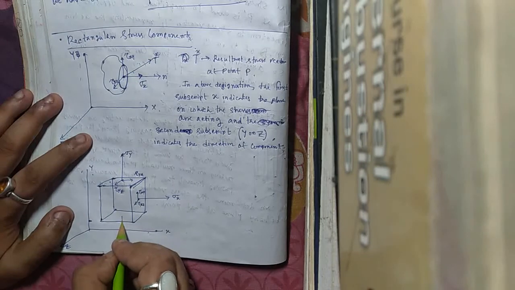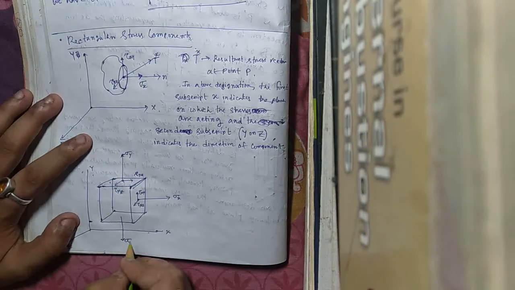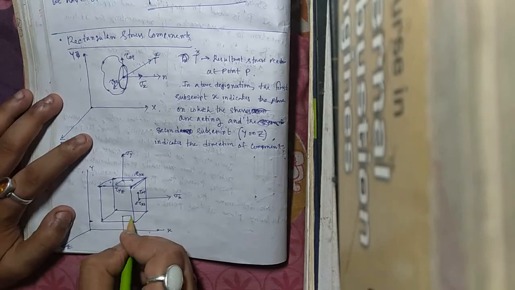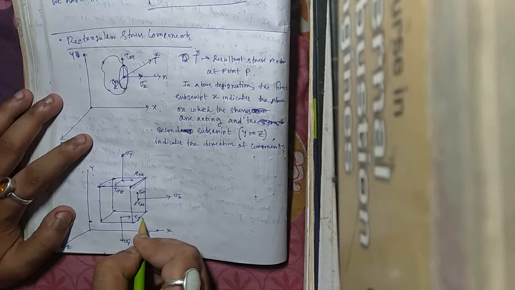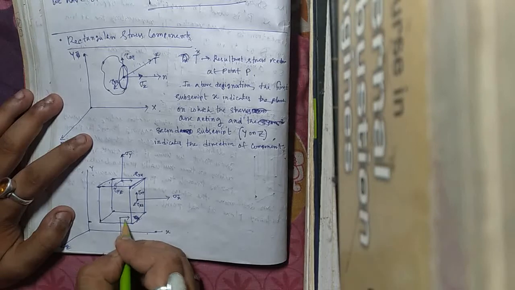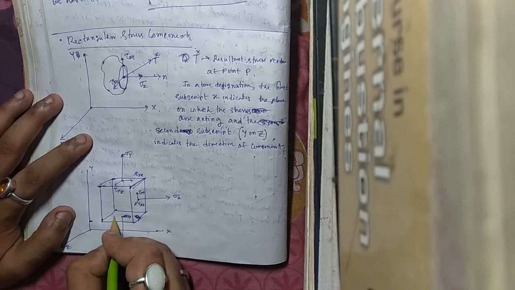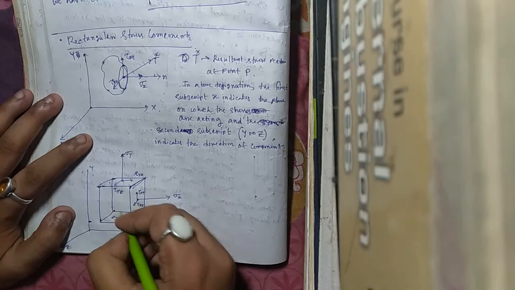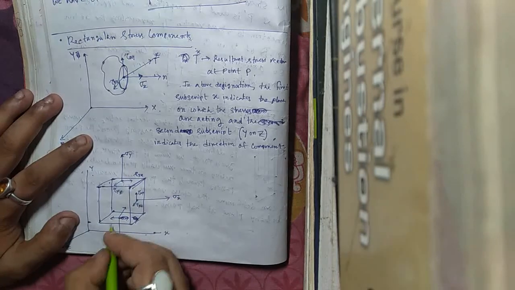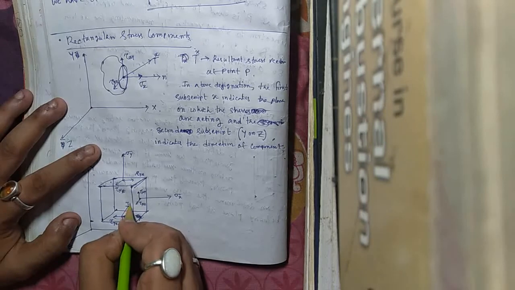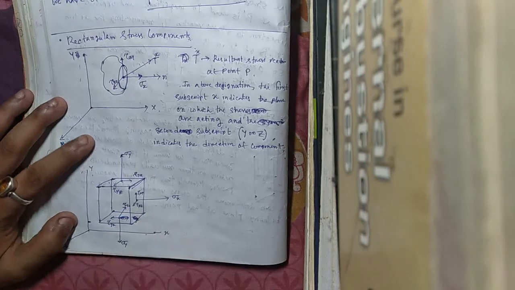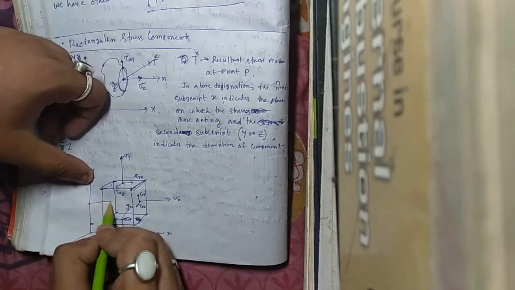Similarly, this is also sigma y, and this is tau y. The direction is this, and this is in this direction because this is the negative value, so tau yx, and this is tau yz.